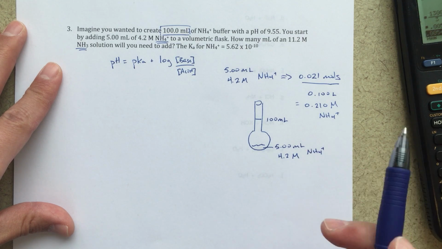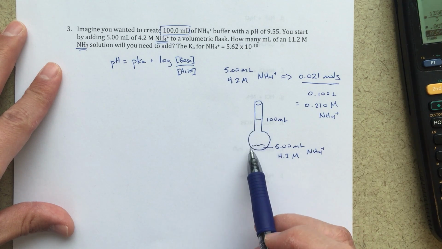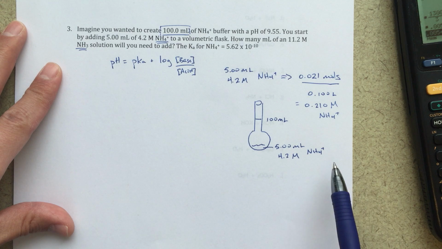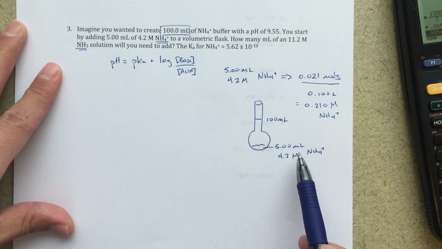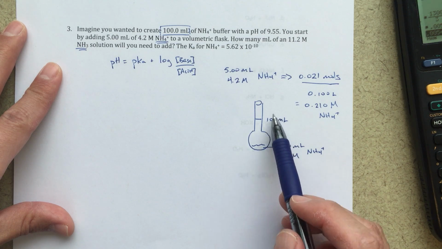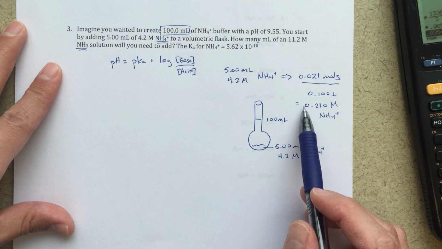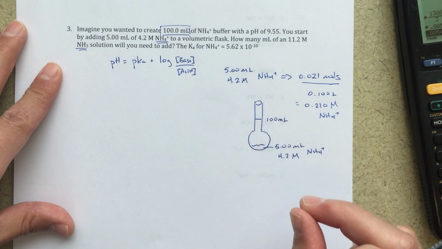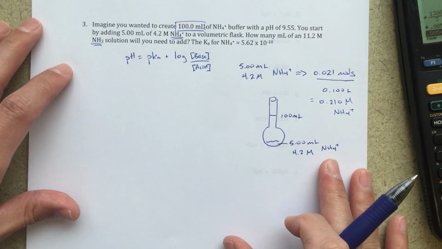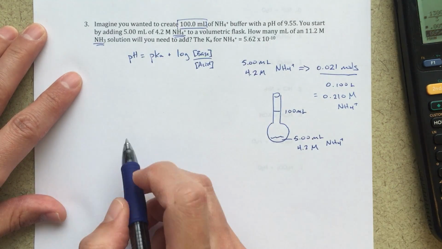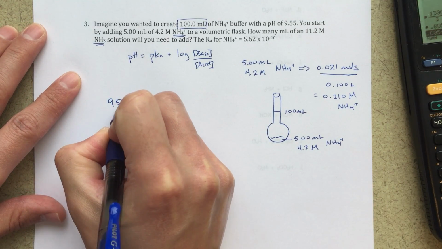So we really have to make sure that we understand what's going on, right? We're going to make this 100 milliliter solution, and this is how much I'm starting with, 5 milliliters of 4.2 molar, and then I'll figure out how many moles that is, and then dilute that to 100 milliliters to get this concentration. That's going to be my concentration in my full 100 milliliter solution. So at this point, I can start plugging some numbers in. My pH that I'm looking for, 9.55.